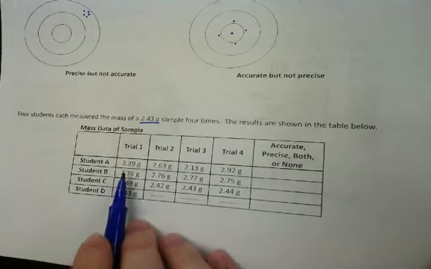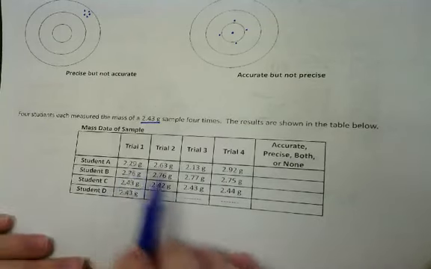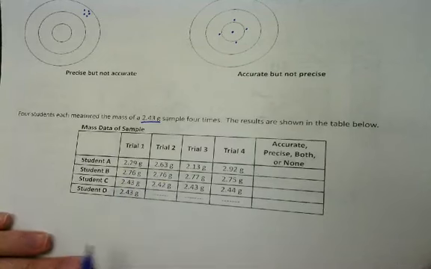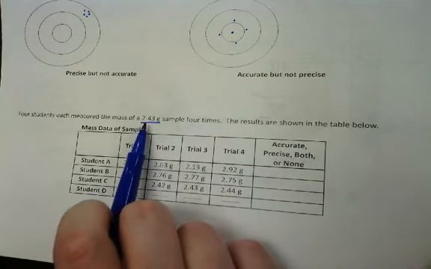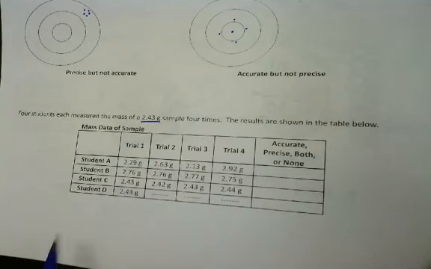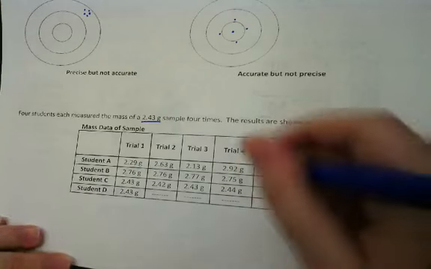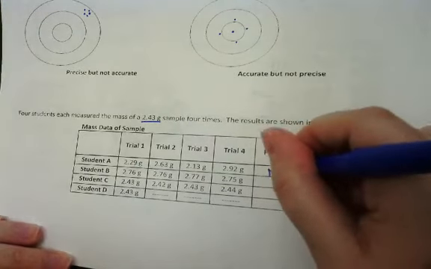Student A had 2.29, 2.63, 2.13, and 2.92. None of those were particularly close to 2.43, so they weren't accurate. And these were not grouped close together. They were all over the range in the 2s, so they were not precise. They were neither.